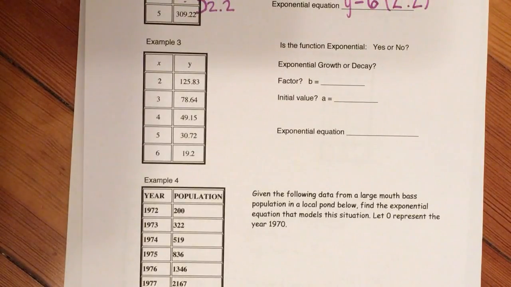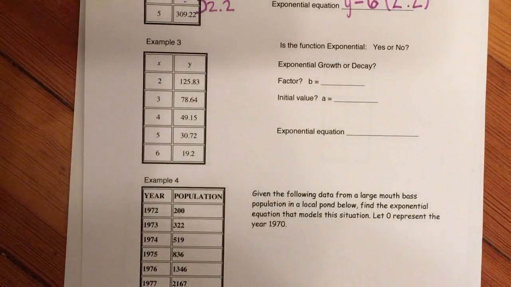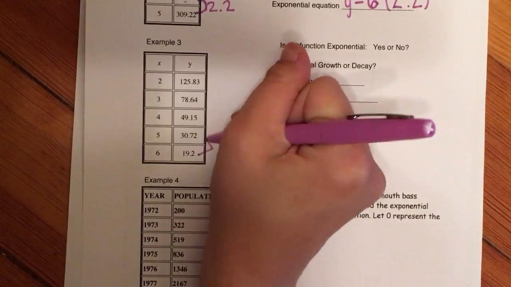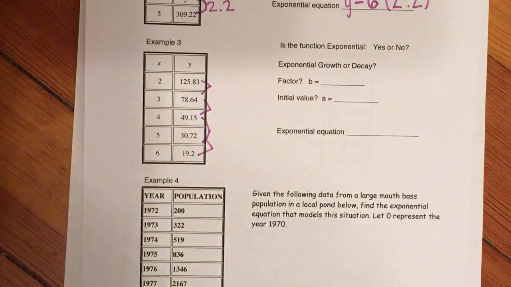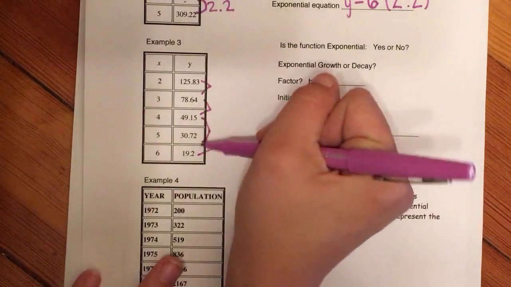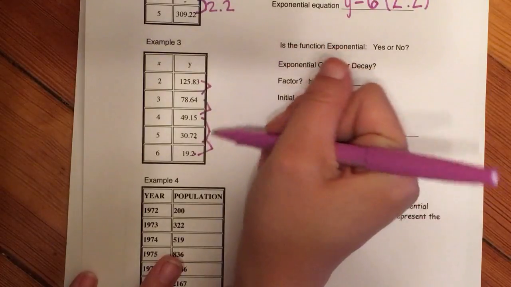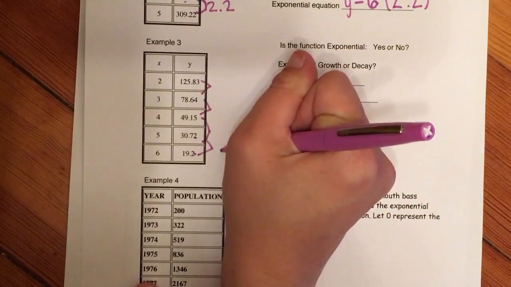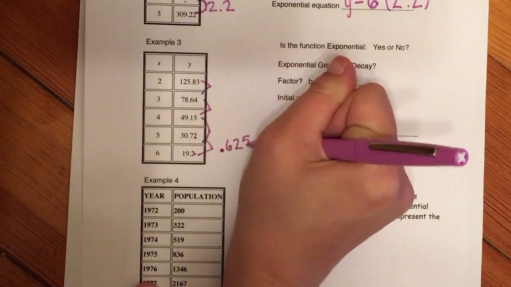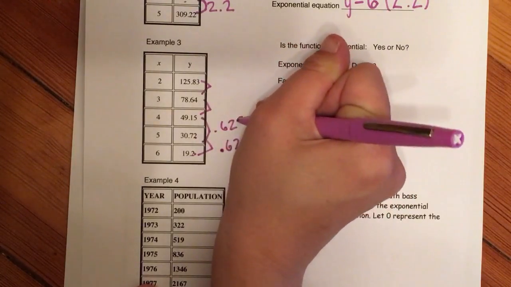Okay, we're going to go through one more example together here. So example 3. First we want to decide, is the function exponential? Well, how do we decide if a function is exponential? Divide up, divide up, divide up, divide up, and see if you get the same number each time. I'm going to save you some time here. Divide up each of these, so 19.2 divided by 30.72, you're going to get roughly 0.625 every single time you divide up.